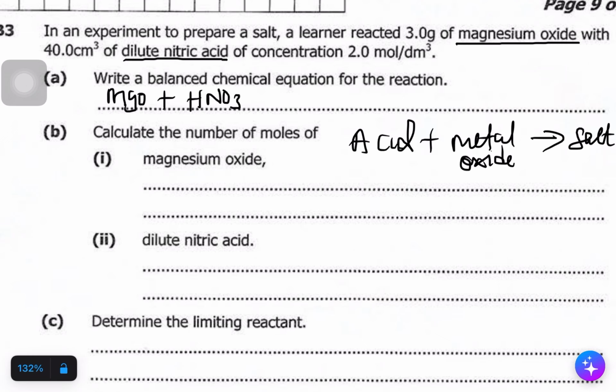So we need to know the basic acids, like for example nitric acid, hydrochloric acid, and sulfuric acid. These strong acids are commonly used in most examination papers. You need to know the symbols. I'll make a video over it.